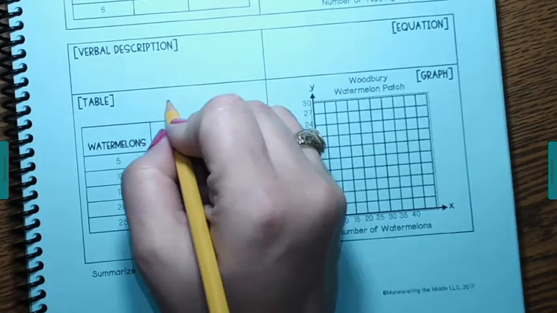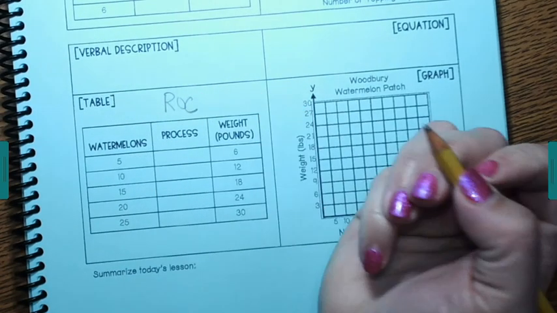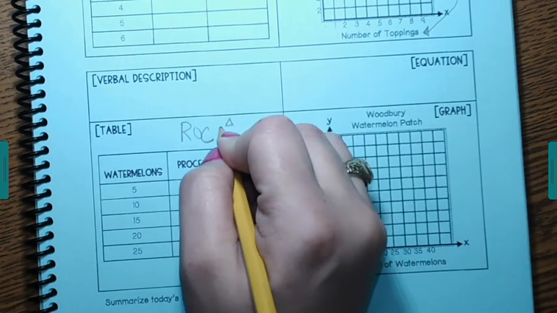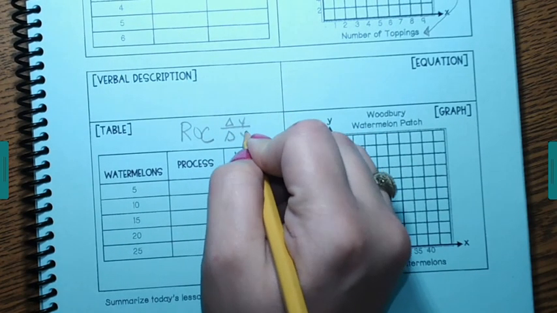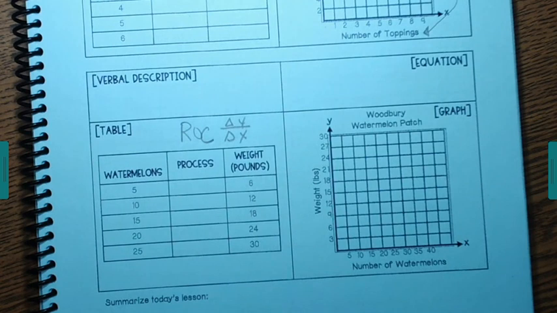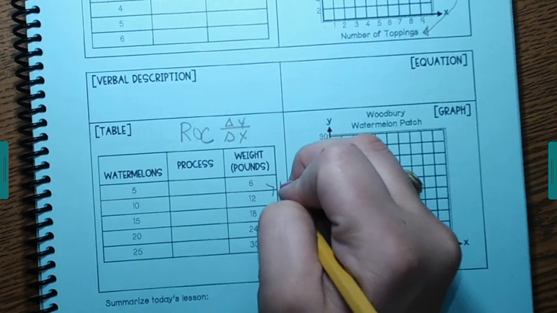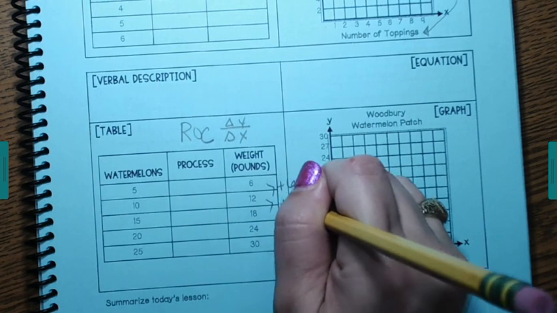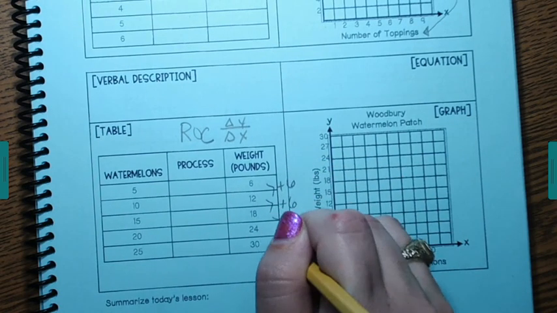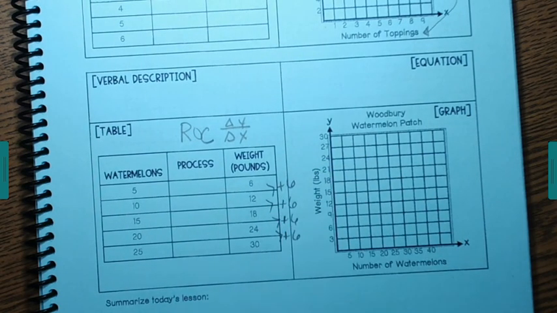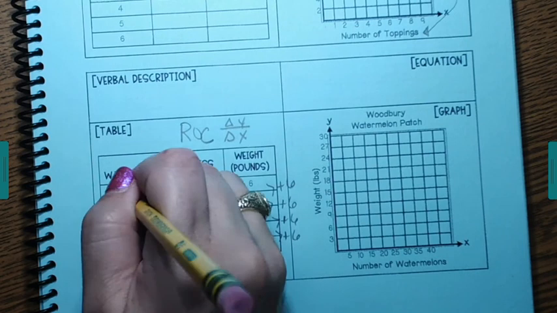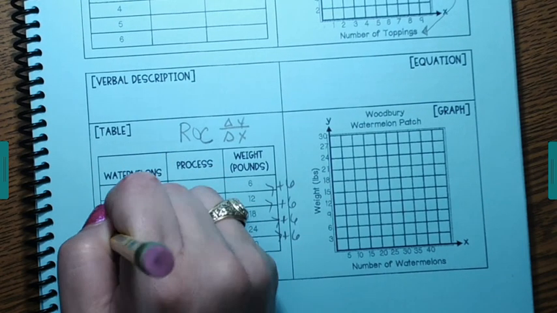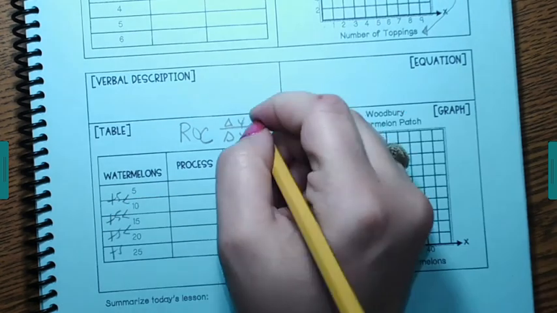Okay, as a reminder on the bottom, if you just have a table, how can you find the rate? Where do we find rates? Outside. So we're looking at those outside numbers. From 6 to 12 is 6, 12 to 18, 18 to 24, 24 to 30. Okay, over here on the other side: plus 5, plus 5, plus 5, plus 5.